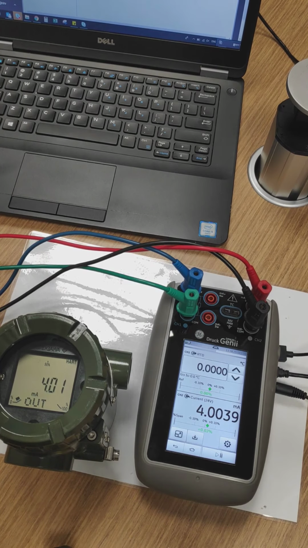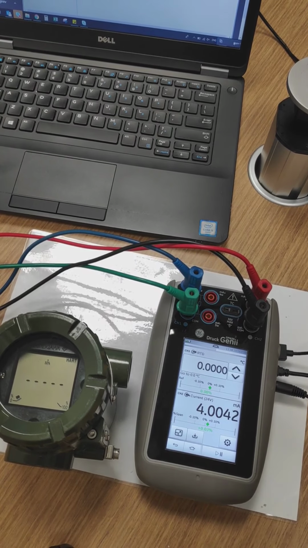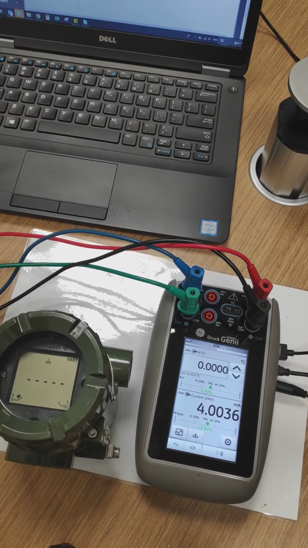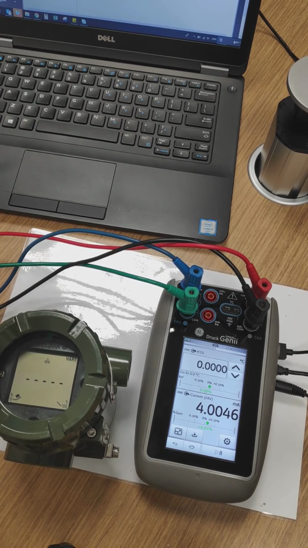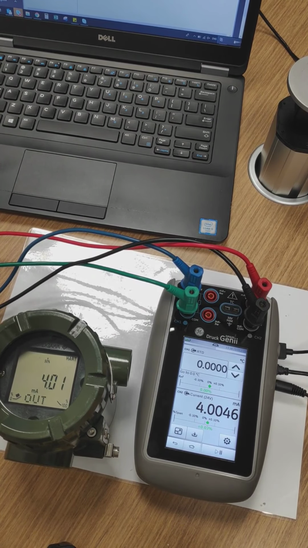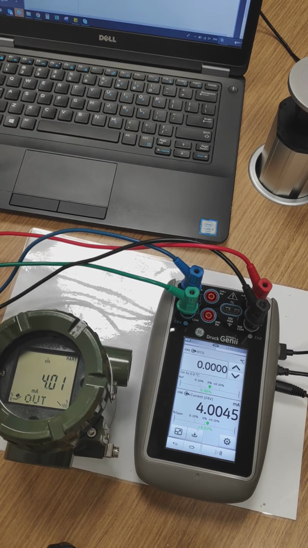So as you can see, the first point is 0 in our calibration. If we look at the input in channel 1, the RTD, the reading is on green, means that the set point is within the tolerance allowed, and the output is good also because it's in green. It's like 4 milliamp.